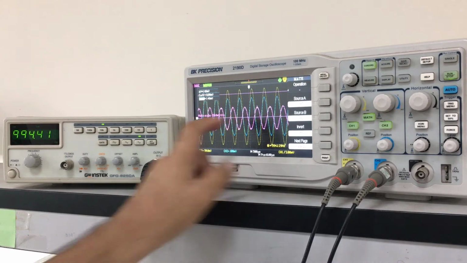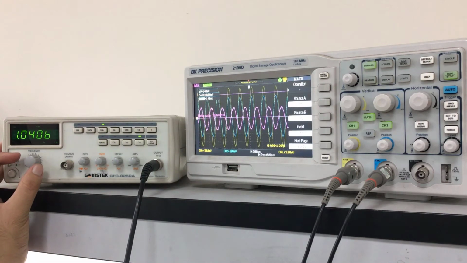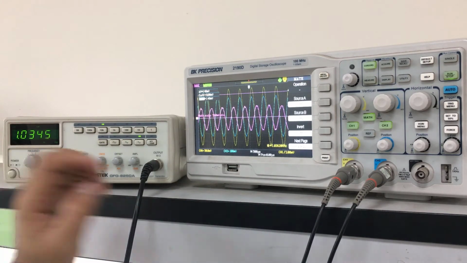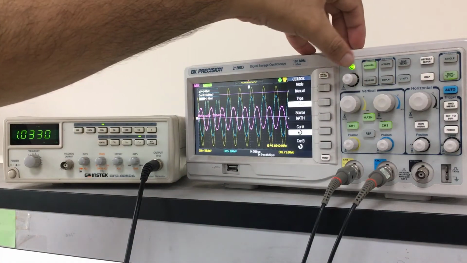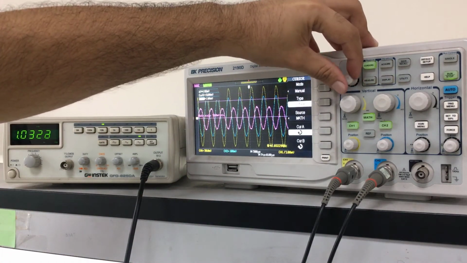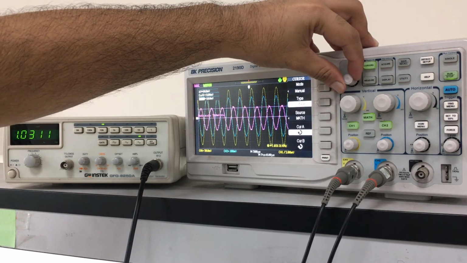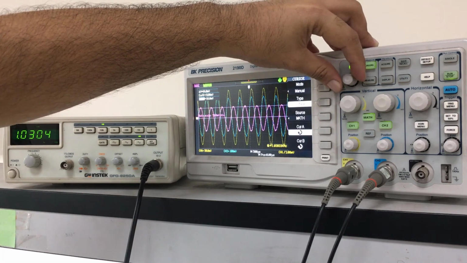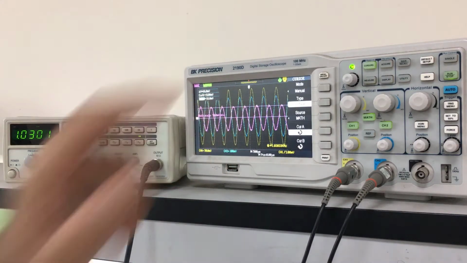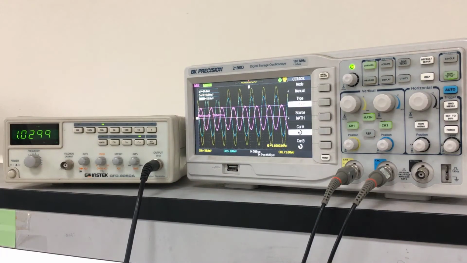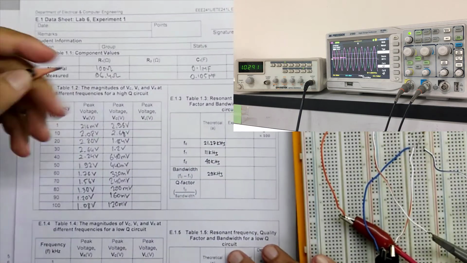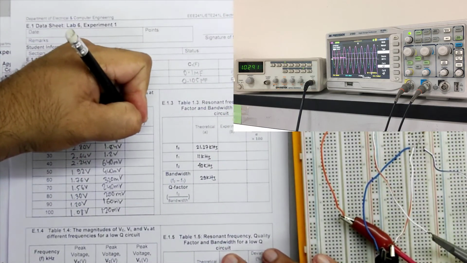So going back to cursor, we move cursor A to the peak of this curve, and we find the value of 66 millivolts. So at 1 kilohertz it's 66 millivolts.